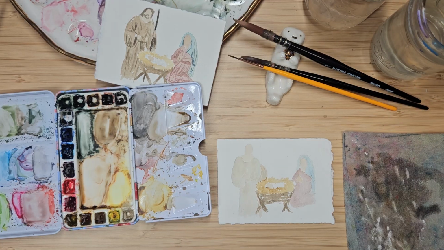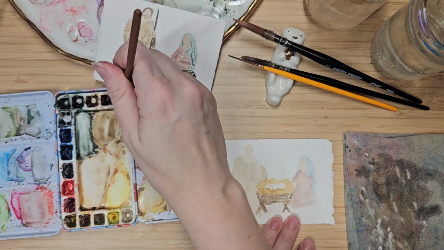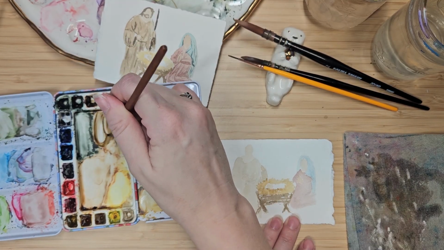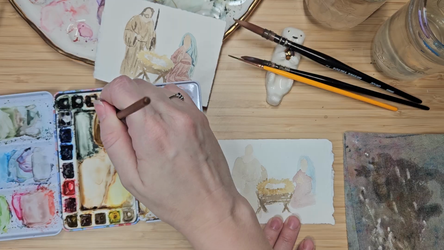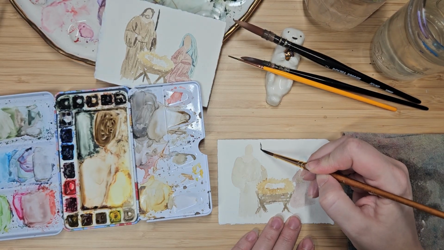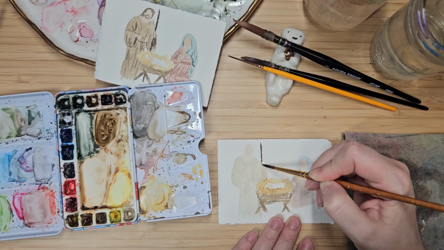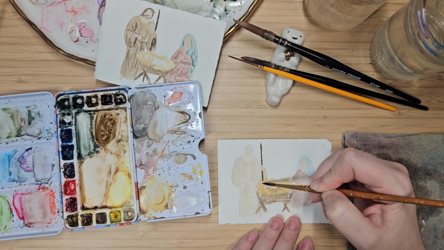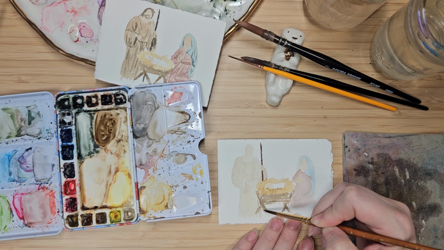Very, very basics. I'm gonna go ahead and add in the staff that he's holding with a nice dark brown, using the Sepia and burnt Sienna. Just kind of wobble it down. Avoid his hand, because his hand would be in front of the staff. And then you can see a bit of it back here.